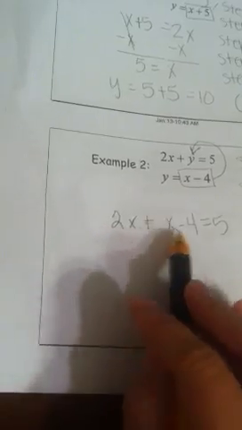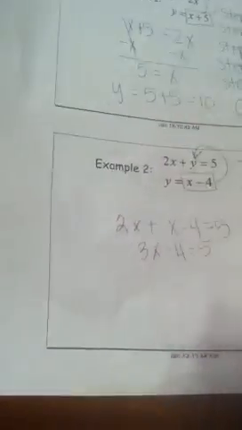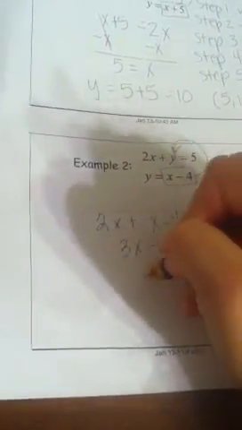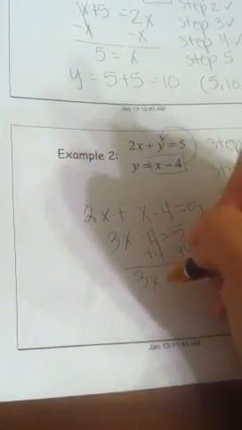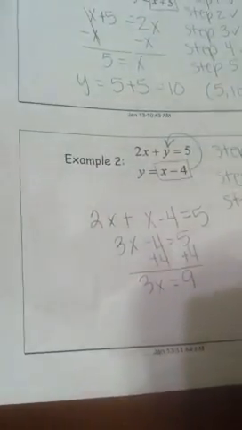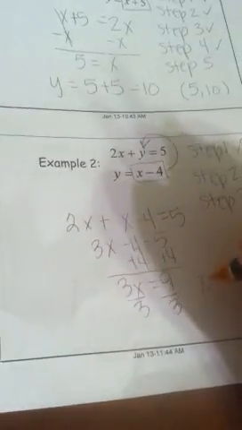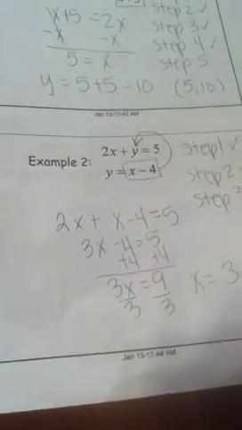Now we solve it. Remember, step 3 is solving for that variable we have now. So 2x plus x is 3x. 3x minus 4 equals 5. We add 4 to both sides. So 3x equals 9. We can divide by 3 to where we have 3 equals x. So now we know one of our variables.